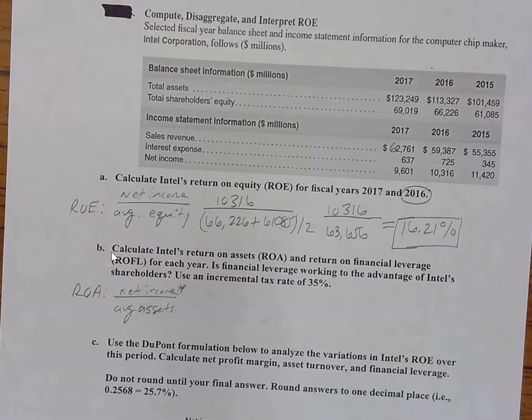Part B says calculate return on assets and return on financial leverage for each year. And they want to know kind of a qualitative question with a quantitative basis for the answer. Is financial leverage working to the advantage of Intel's shareholders? Use an incremental tax rate of 35%. You know, oftentimes when you see stuff about income tax, you can basically ignore it. This is not going to be one of those times.